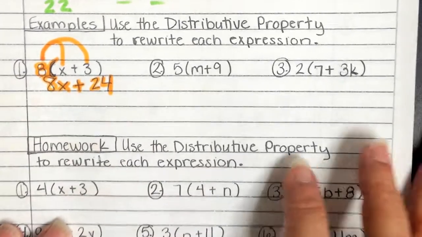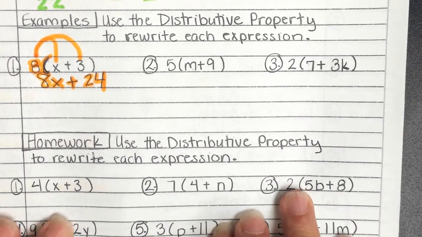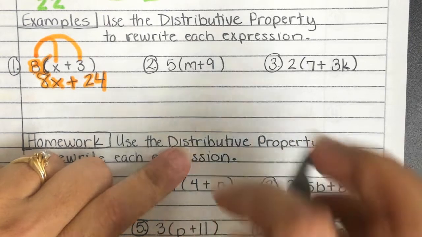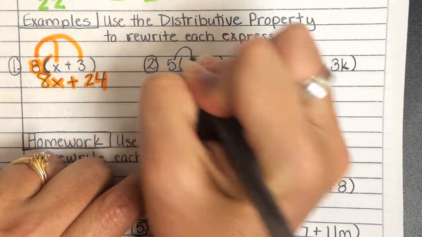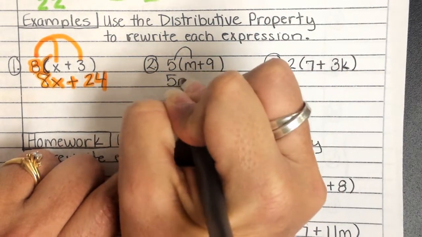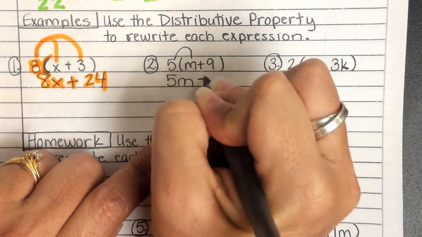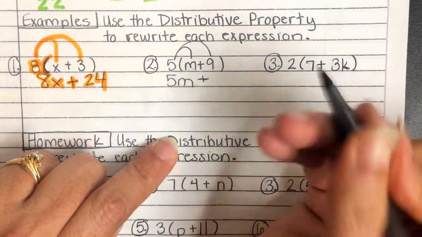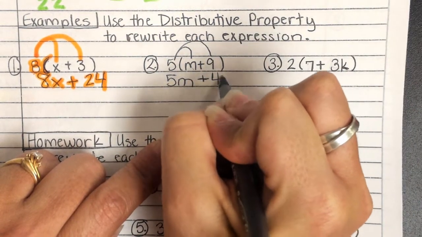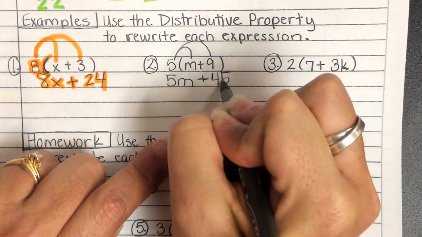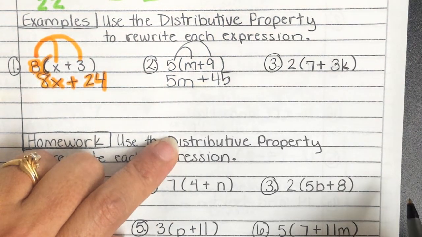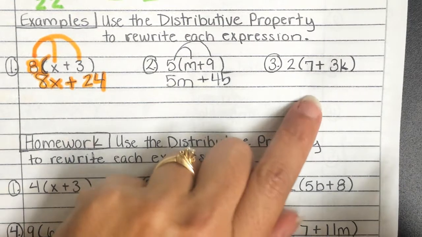It's kind of hard to understand, but like on number 2, distribute out the 5. 5 times m is 5m. It is plus, so 5 times 9 is 45. That is it. That's all you can do with that thing. Okay.